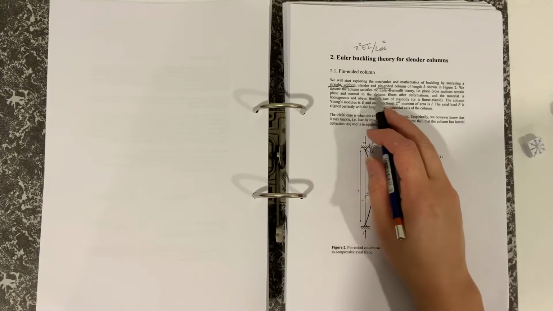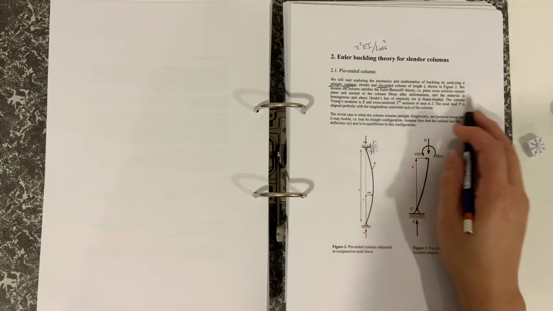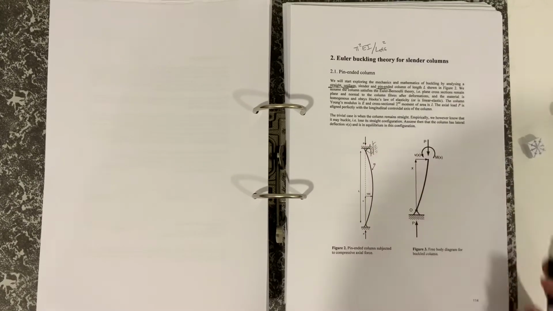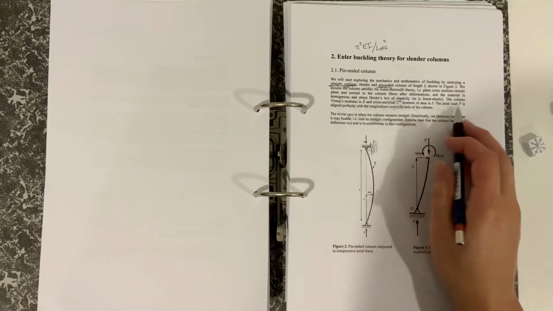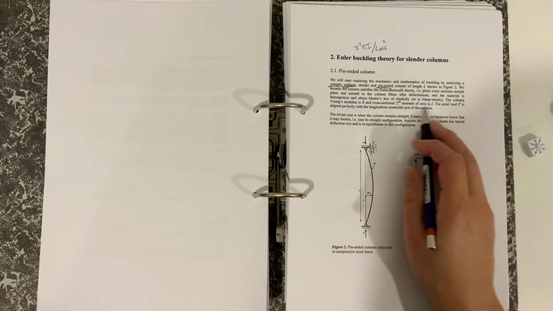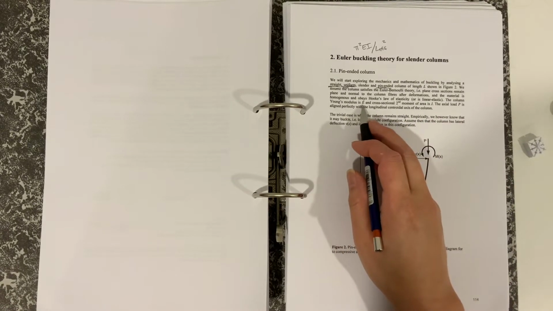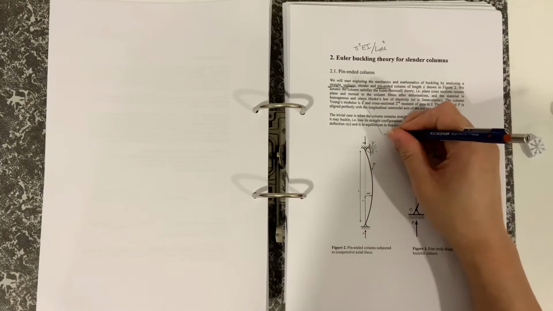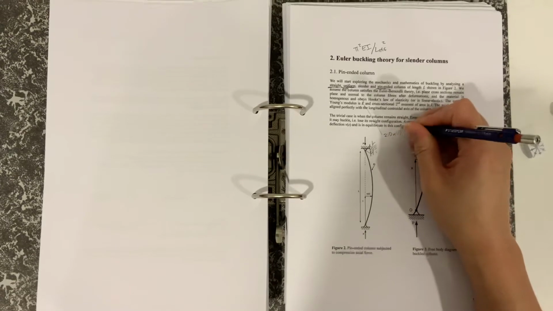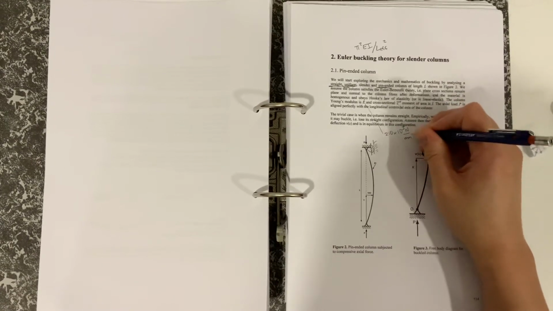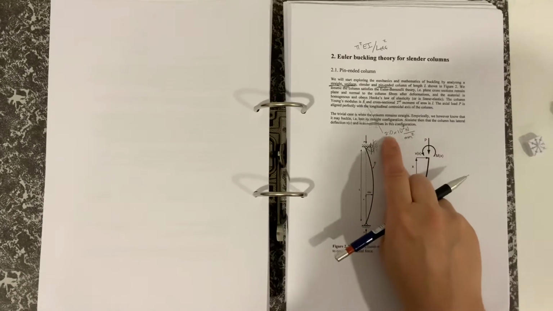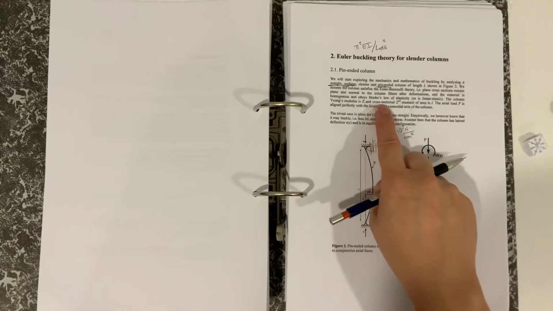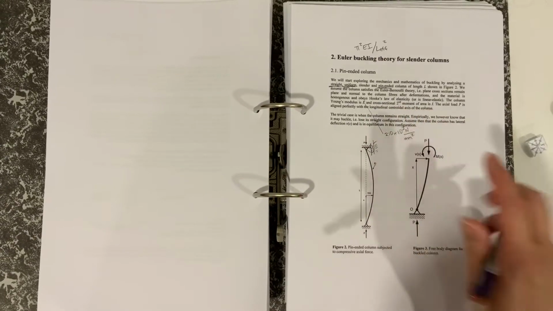We assume that the column satisfies the Euler-Bernoulli theorem: plane sections remain plane, and it also obeys Hooke's law, so it's linear elastic. The column is homogeneous. The column's Young's modulus is E. Incidentally, another thing to remember for E is that it's 210 times 10 to the 3 newtons per millimeter squared for steel. So it's somewhere between 200 and 210 for steel. And the cross-sectional second moment of area is I.